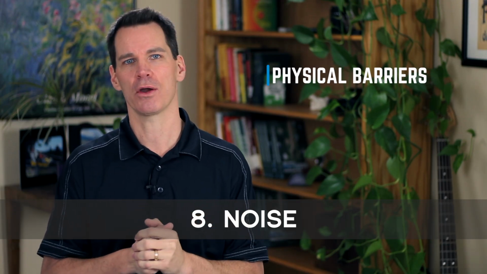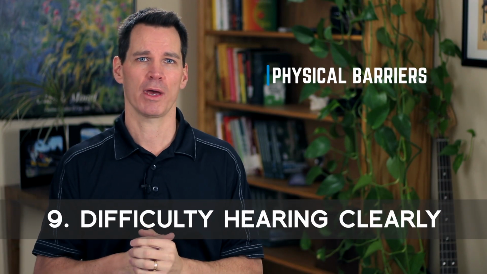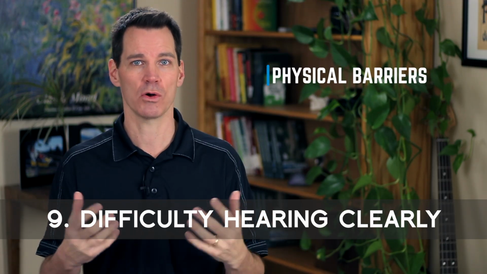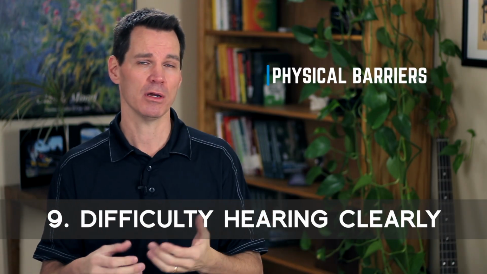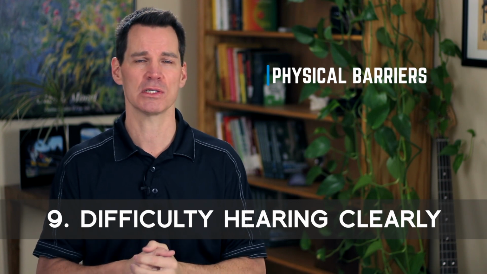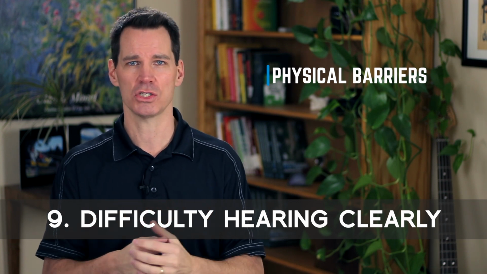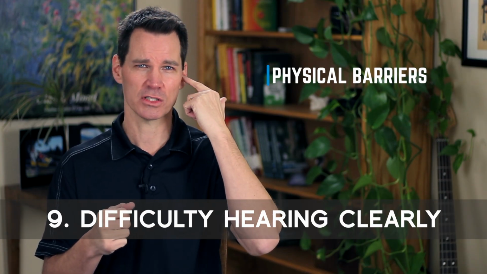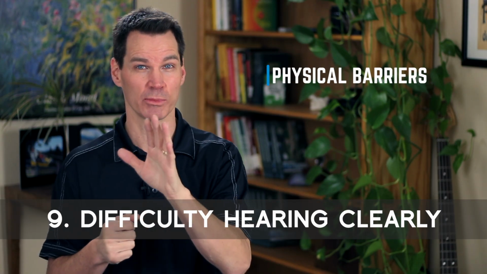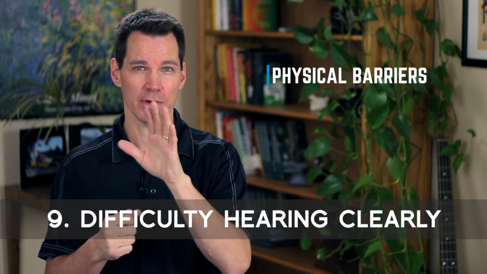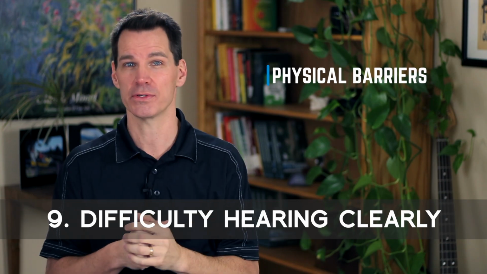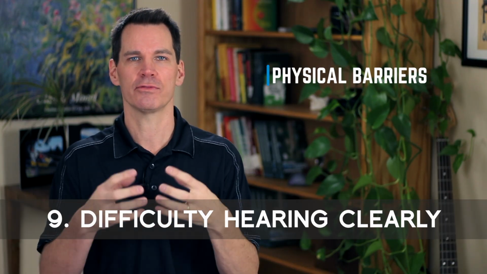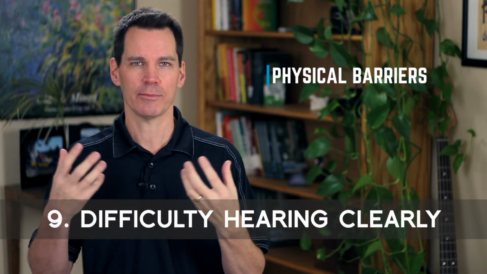And the last physical barrier, I'm calling it a physical barrier because I don't have a better way to describe it. Sometimes our physical ears don't work so well. For example, you might have a hearing impairment. I know a lot of people that have hearing impairments, and that can cause a barrier in communication. In fact, I personally have a hearing impairment in my left ear. It causes me a lot of trouble, and so when I'm talking to people, I'll normally have to look right at them and focus so I can hear the best way I can and really see what they're saying as well.